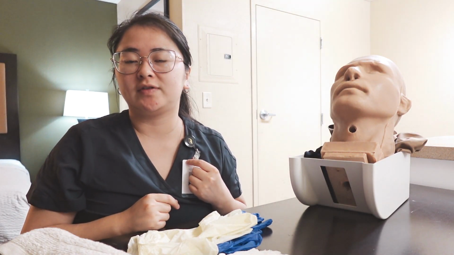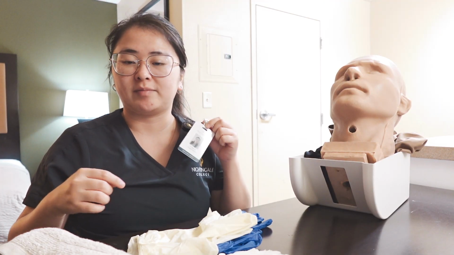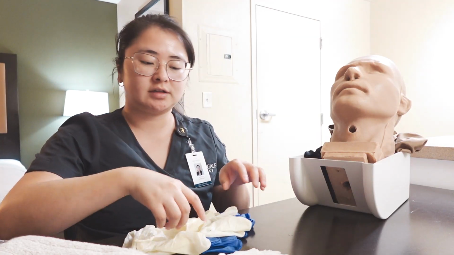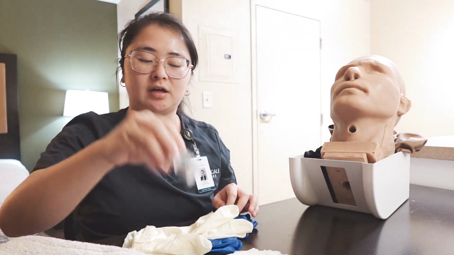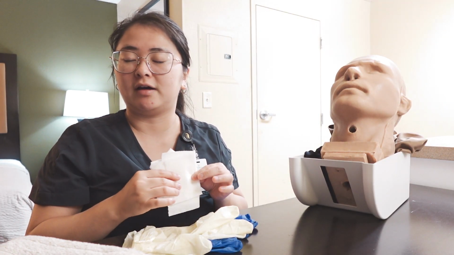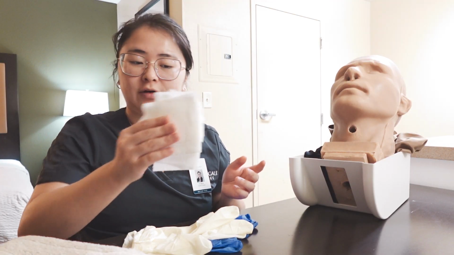I'll be doing the skills video administration of ophthalmic medication. I'm wearing the correct uniform. I have my badge. My supplies are 2 washcloths, 2 pairs of gloves, my Timolol, and I have paper towels instead of tissue. I just don't have tissues, so my substitute for tissues is paper towel.